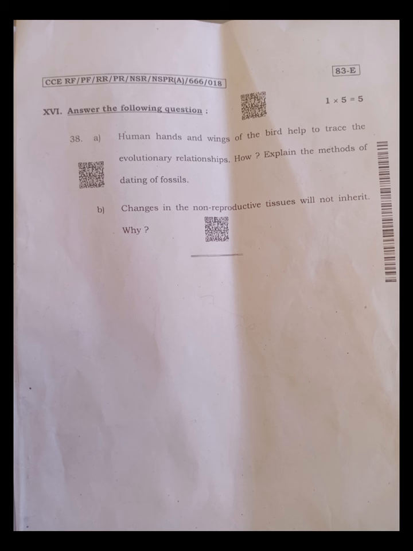In 38th question, human arms and wings of the bird help to trace the evolutionary relationships. How? And explain the methods for dating of fossils. Human arms and wings of birds are homologous organs because they have the same structure and the function is different. So they have the same structure, meaning they originated from the same ancestors. We can trace the evolutionary relationship by using this. And the methods of dating fossils are one is the absolute method and another one is the relative method.